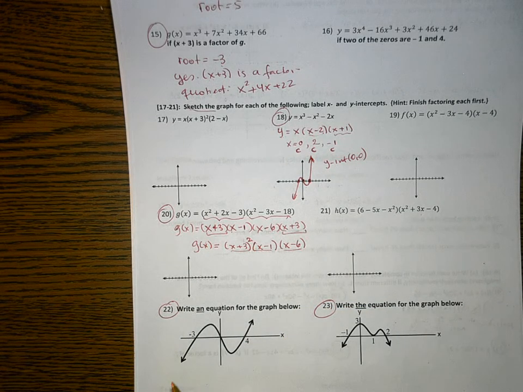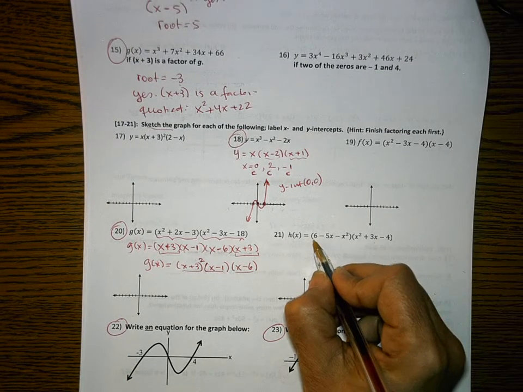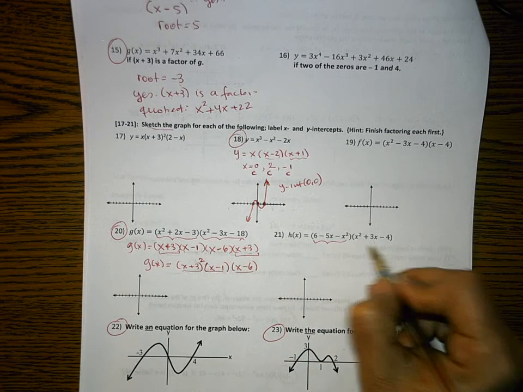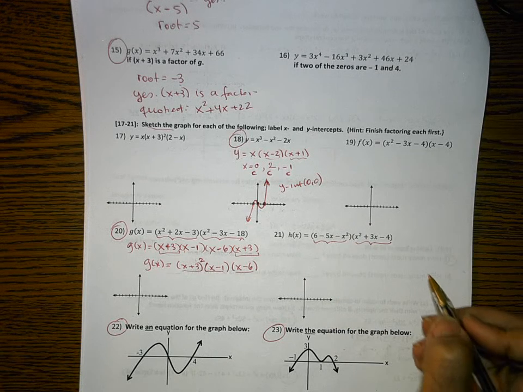As you can see, number 21 is going to be very similar. You're going to factor this trinomial and then factor this other trinomial. Okay, it will be very similar to number 20.